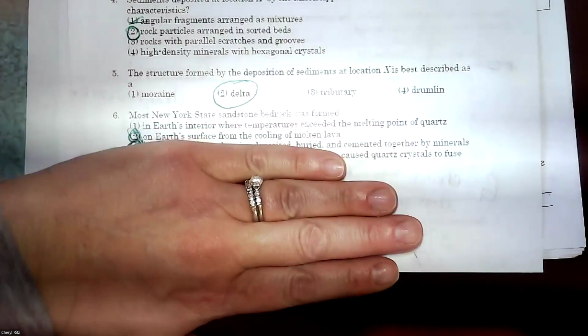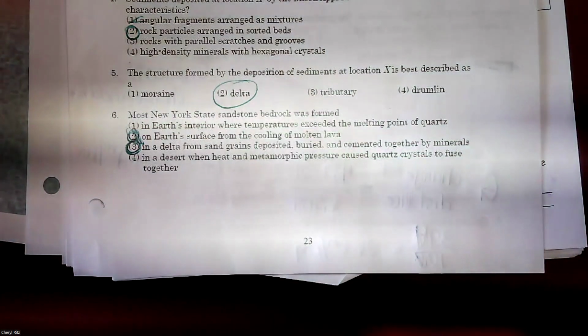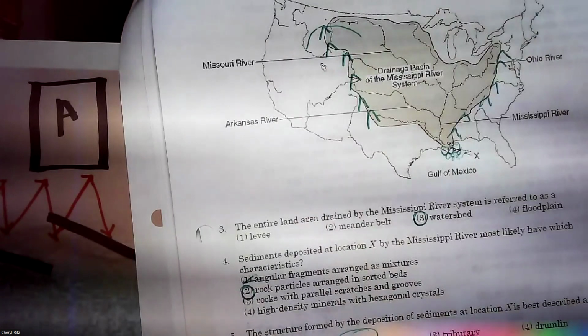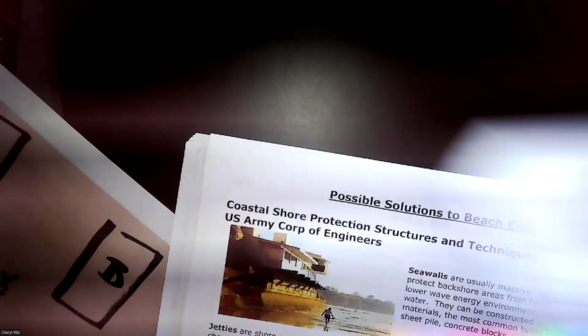Cover up the answers. See if you'd be able to come up with the same answer a second time. That's one way of studying. Okay. We'll do some more practice tomorrow, though. We have one more new thing to do. We're gonna go in our packet to page 18.